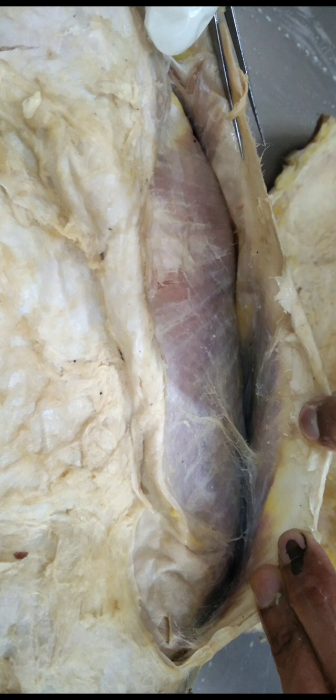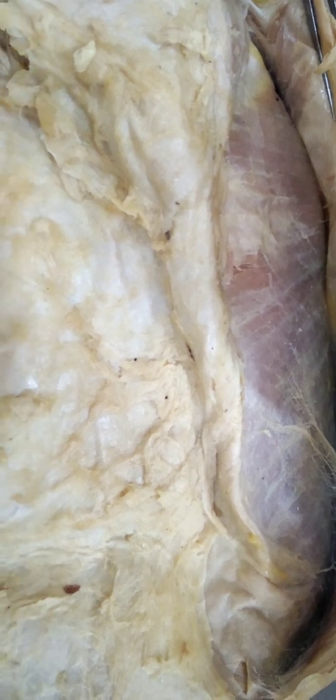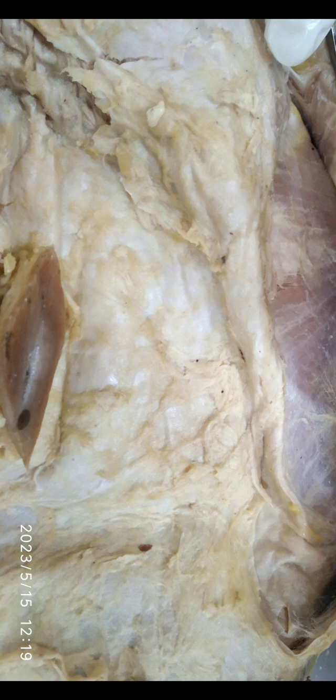It forms the posterior wall of the rectus sheath behind the rectus abdominis muscle, and across the linea alba, you can see the umbilicus here I am showing you. Across the linea alba and umbilicus, it is continuous with the opposite side transversus abdominis aponeurosis. It also gains attachment to the costal margin and the xiphoid process, that is the other attachments.